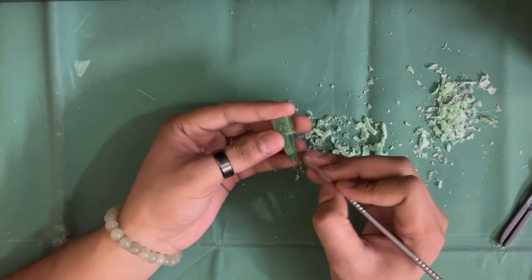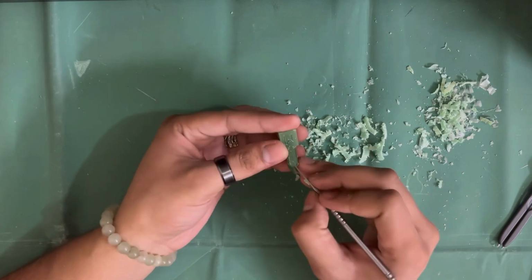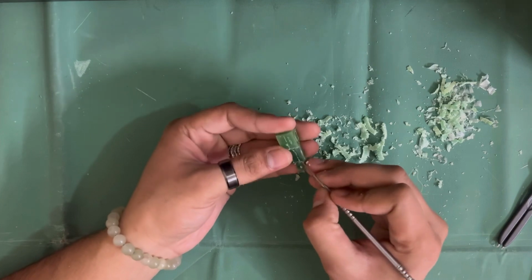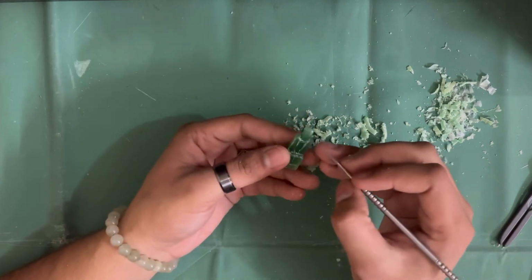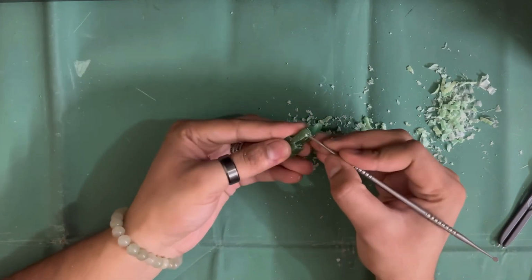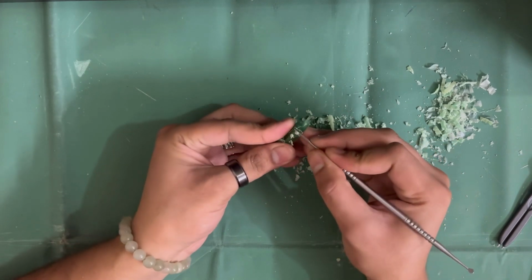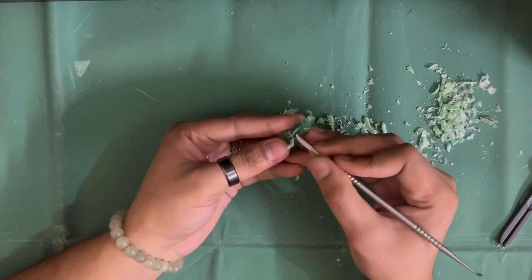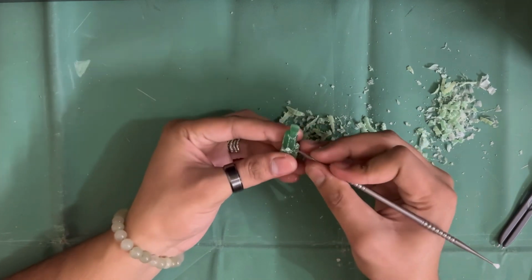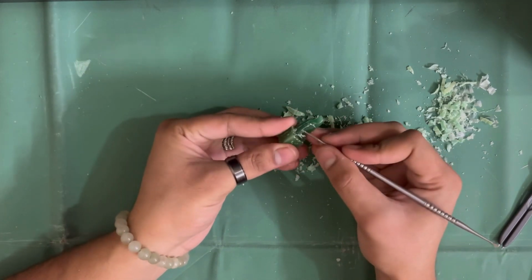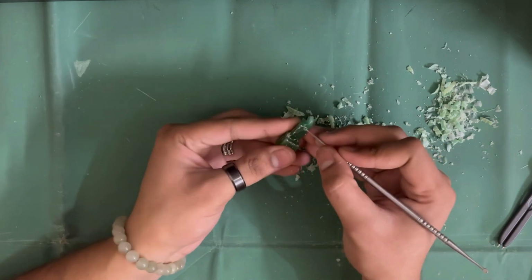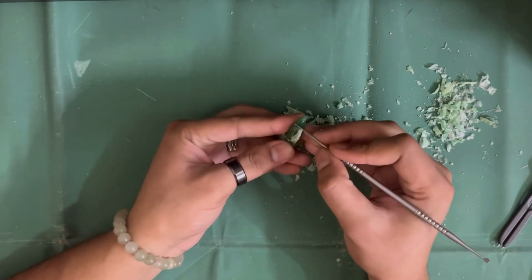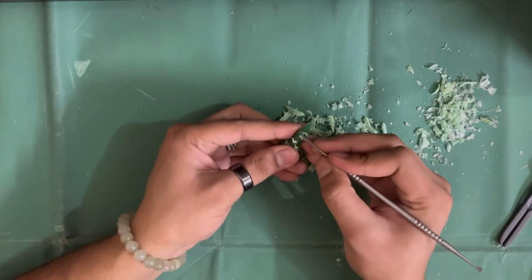Here I still had some extra wax on the cervical line, so we are carving that out. Now we are achieving the rough shape for the root.